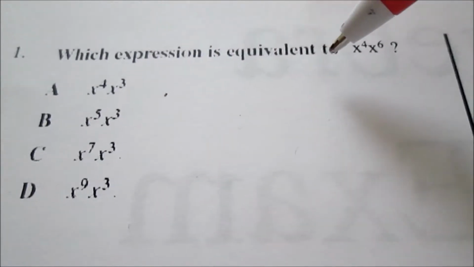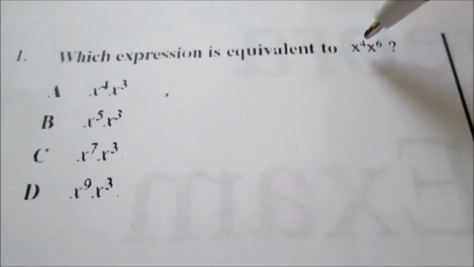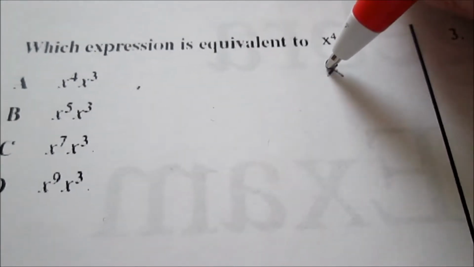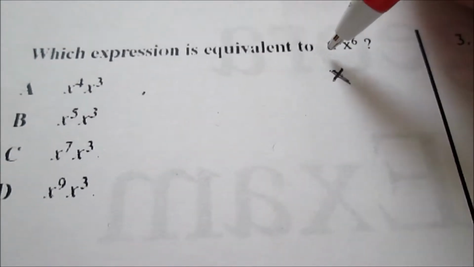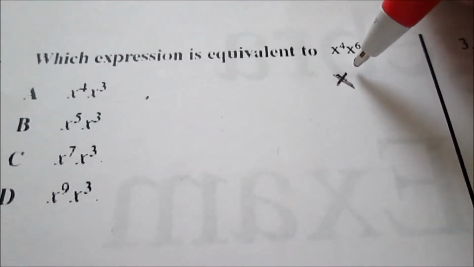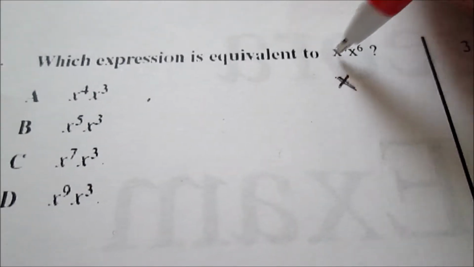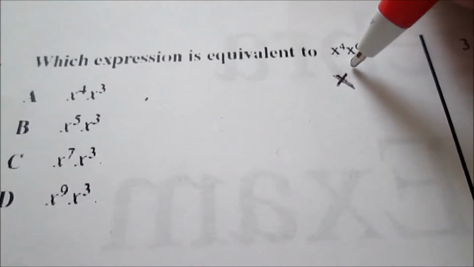Which expression is equivalent to x to the 4th times x to the 6th, with exponents? If it's the same base, x, they're both x, you just add the exponents when you're multiplying these. So 4 plus 6 is 10. So whatever one is equal to x to the 10th.